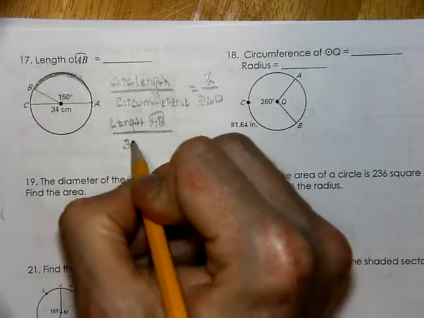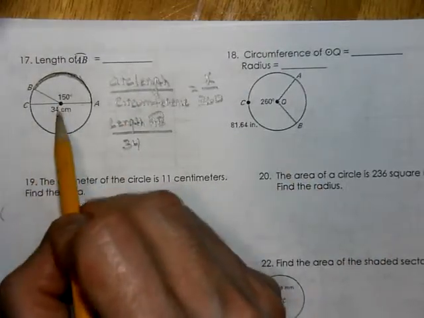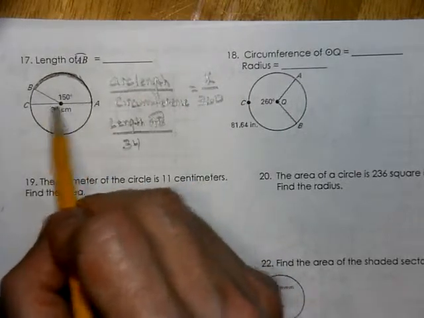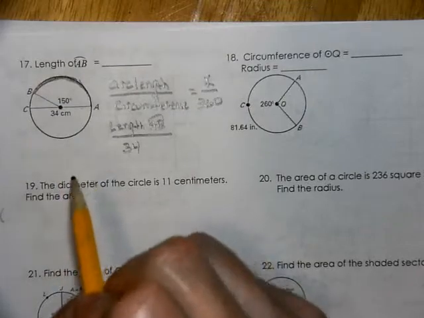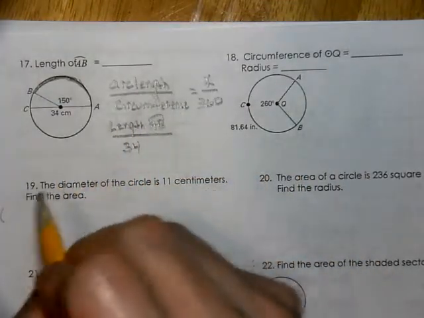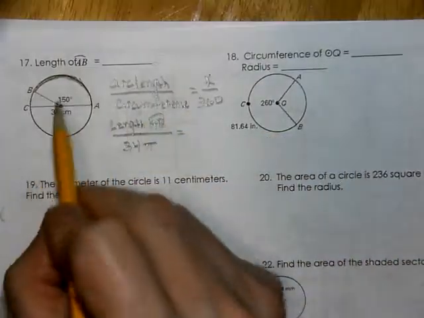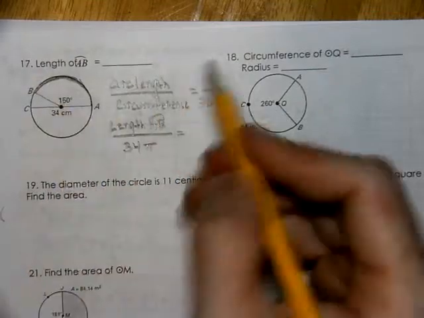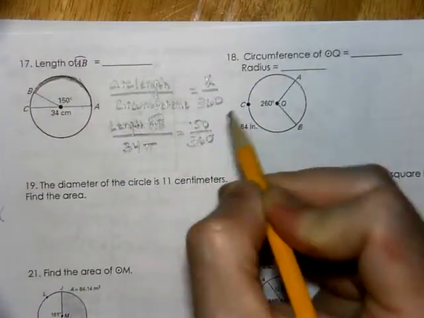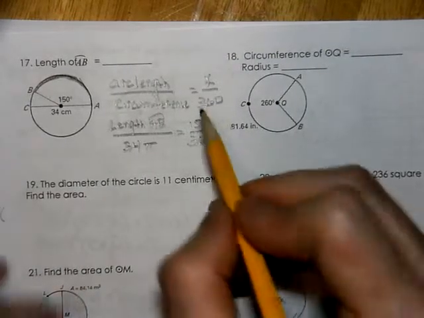So the diameter is 34. We would say that because it's written in the middle of the line. It's not written 34 off to the side like a radius. It's written right in the middle with the dot, with the center point. So circumference equals diameter times pi. The central angle that we're working with is 150. And of course every circle has 360 degrees around it.